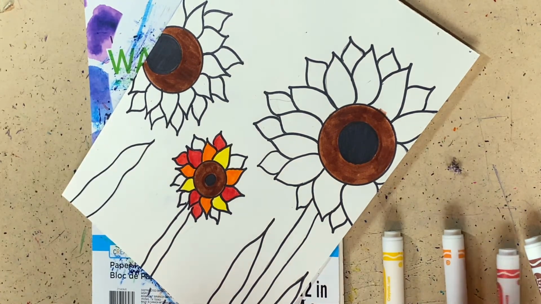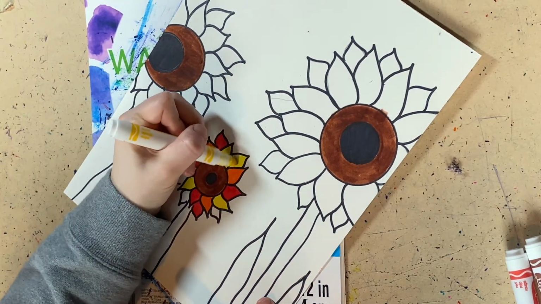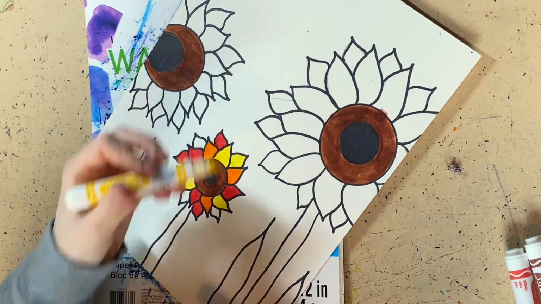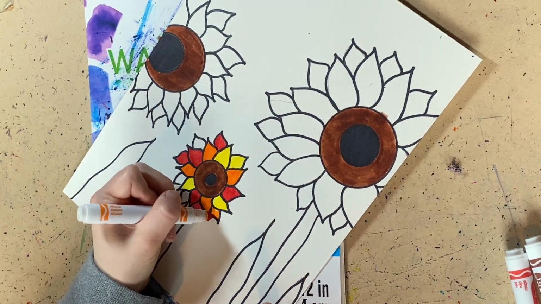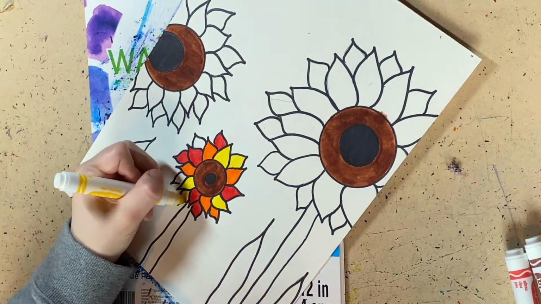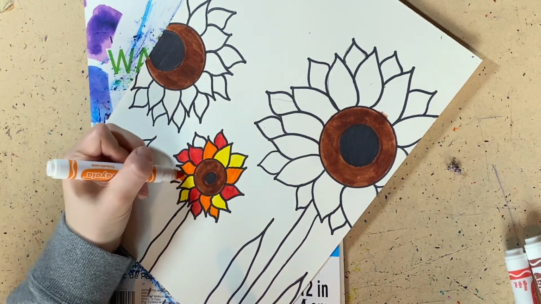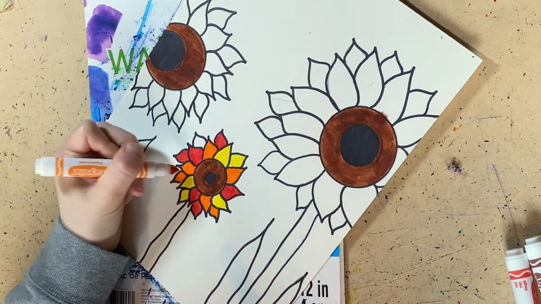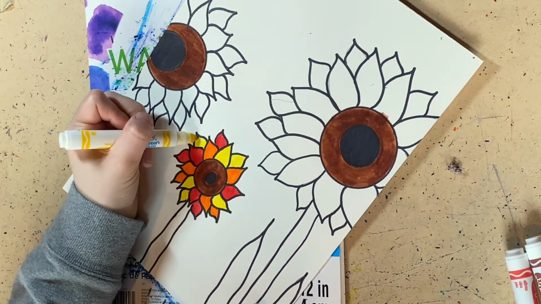Okay, so now I'm going to do the yellow here, orange here, yellow here, orange, and then yellow up here. So that's one way you can do it.